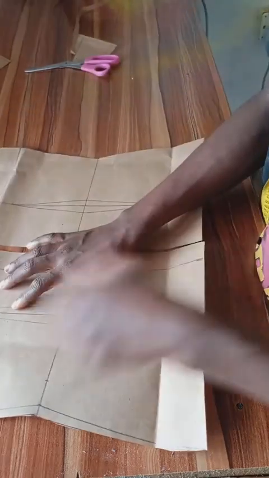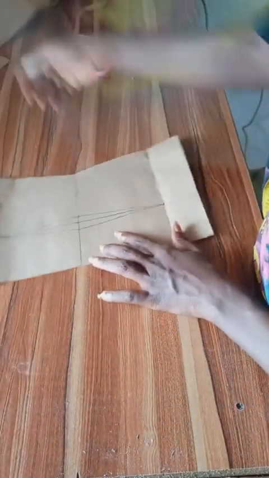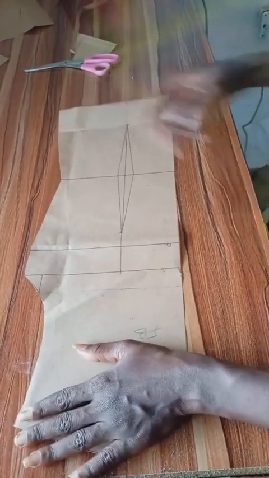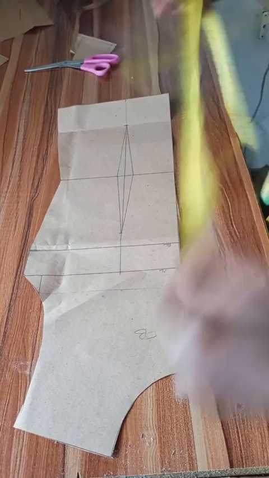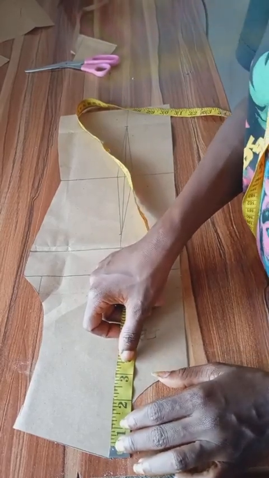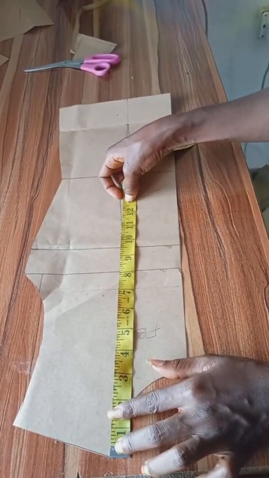Now keep your back block because we are not doing anything on the back. You just cut it directly on the fabric, but your front block is where the work is. After taking your front block, you will come to where you want your twist to be.